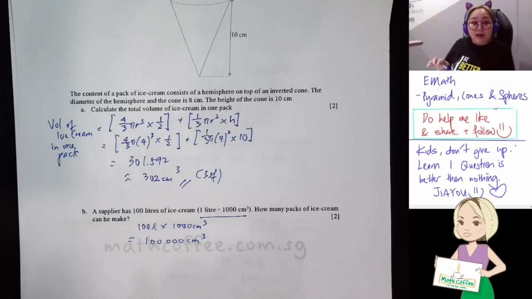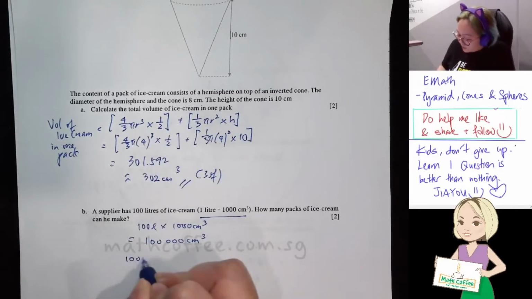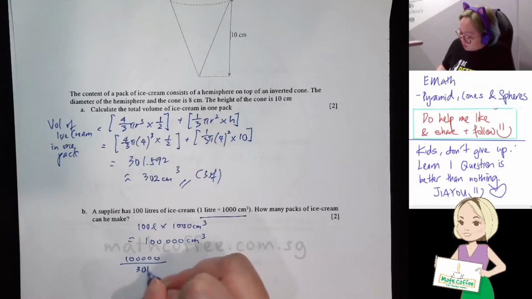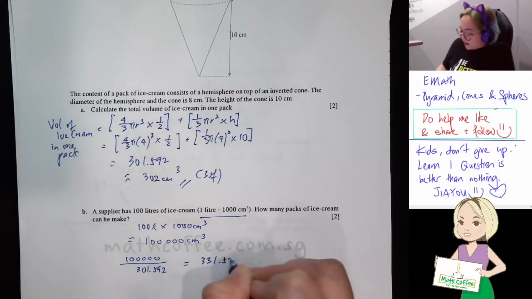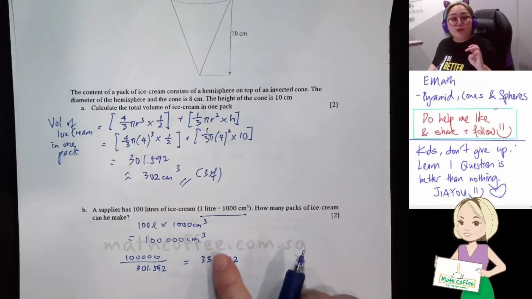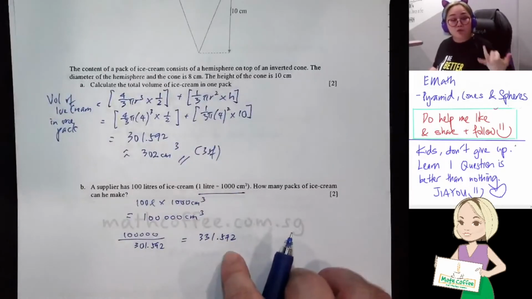This is the ice cream that I have. How many packs can I make? So I will take 100,000 divided by, take note, take the long number, 301.592. I get 331.572. Again, although this is 0.5, by right you should round up to 332, right?